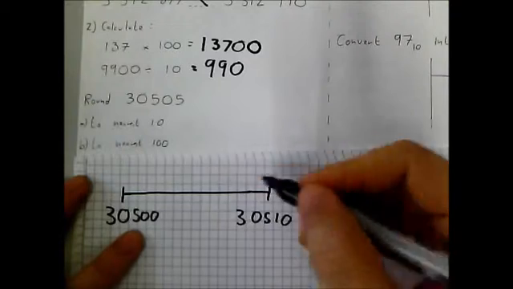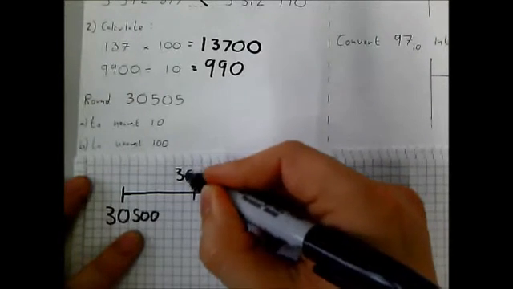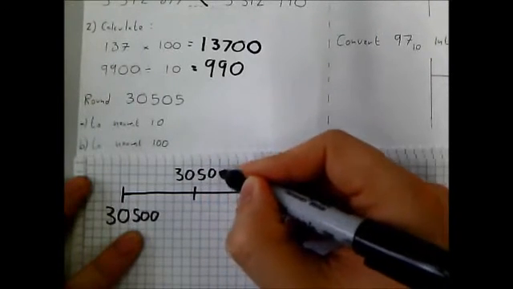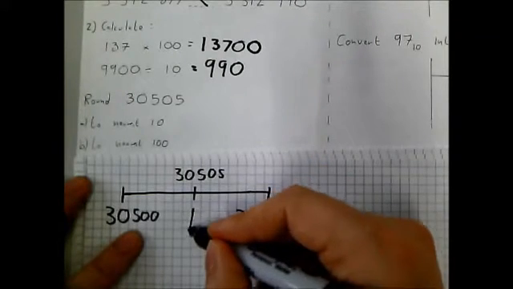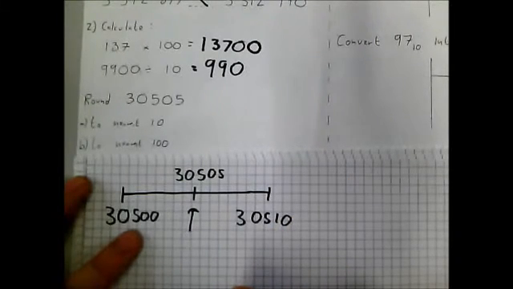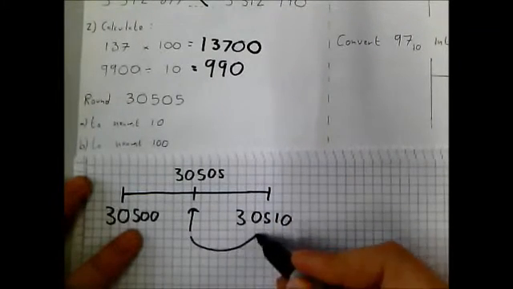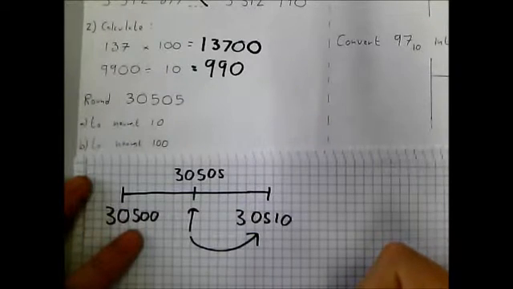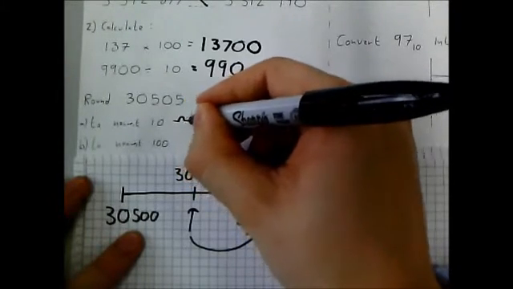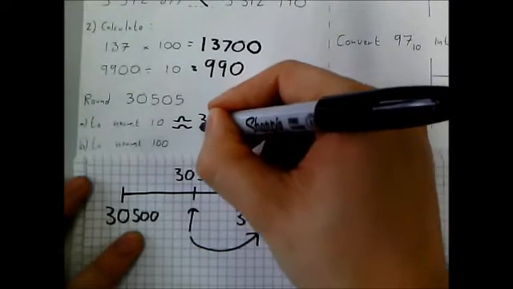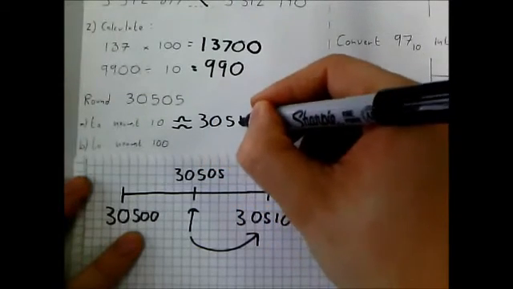Okay, so halfway between those is 30,505, and my answer is exactly halfway between them. By convention, if it's halfway, I round it up. So that is approximately equal to 30,510.